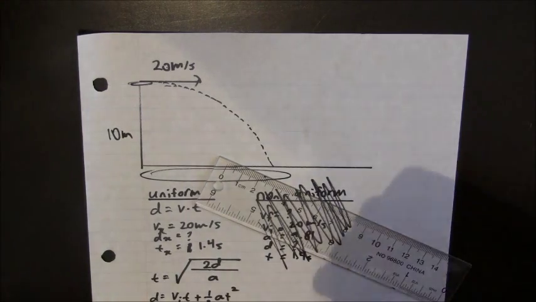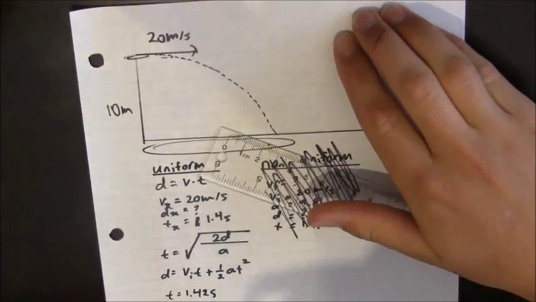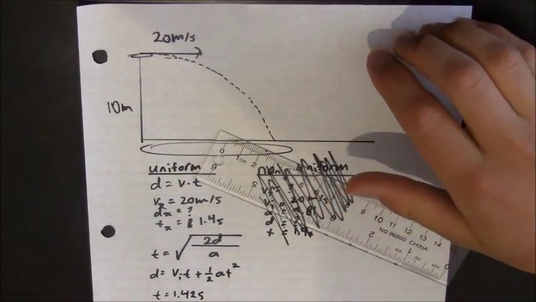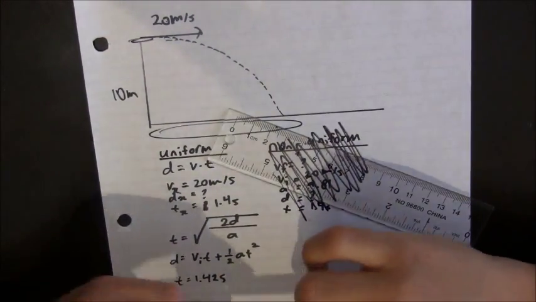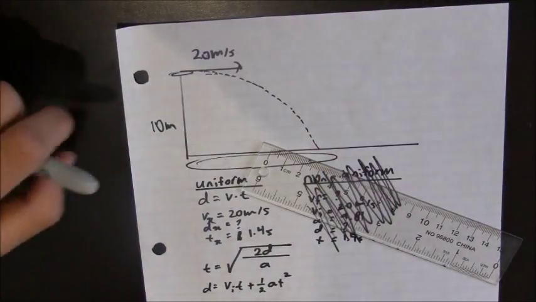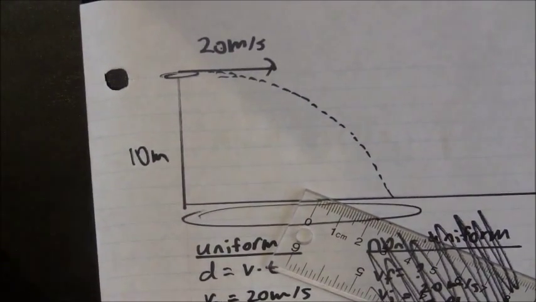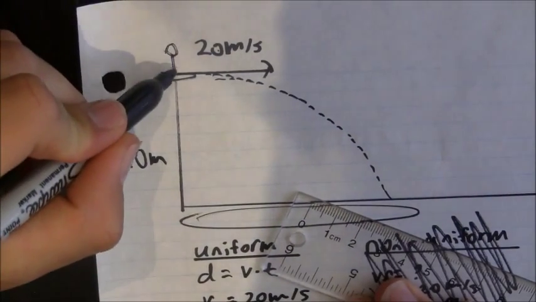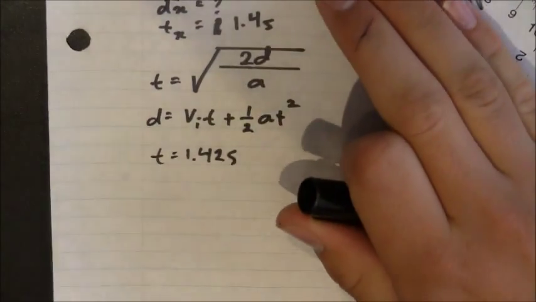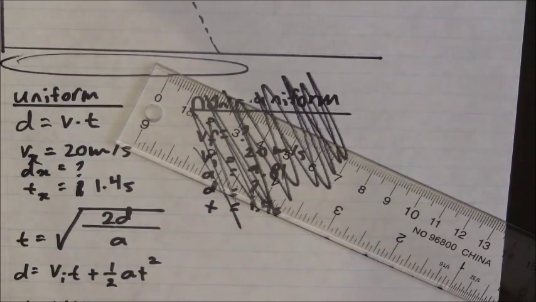Okay, let's get a little more complicated here. Let's look at horizontally launched projectiles. So let's say I'm standing on a 10-meter high platform. And I started on it already just to save some time.